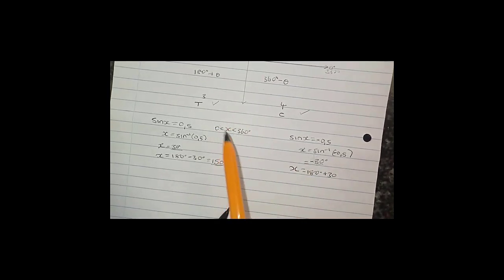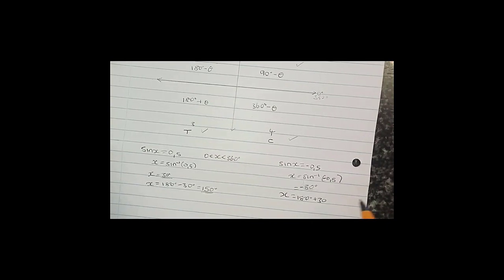So we're just going to say x is equal to 180 plus 30 degrees. It's important not to add the negative sign here because its only purpose is to show us the quadrant where we are supposed to look for x. After that, we do not add it in our calculations. So 180 plus 30 is equal to 210 degrees.